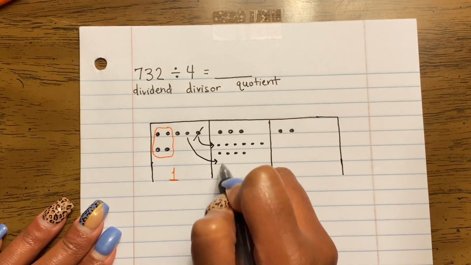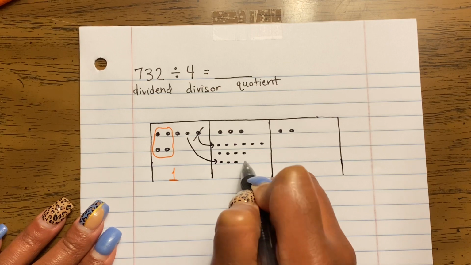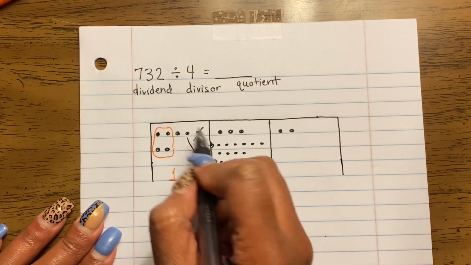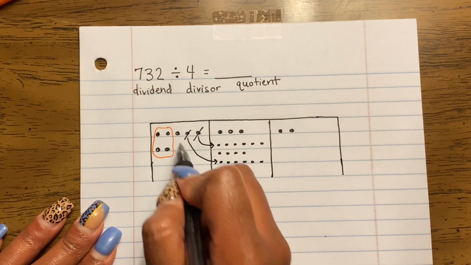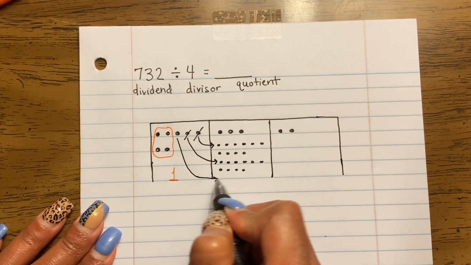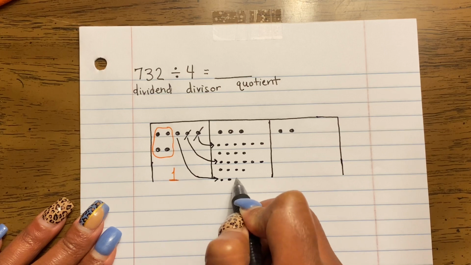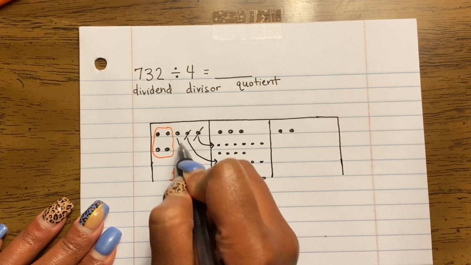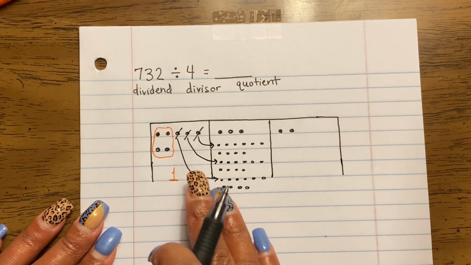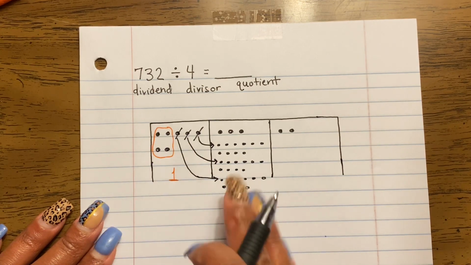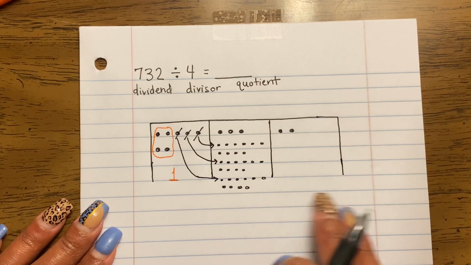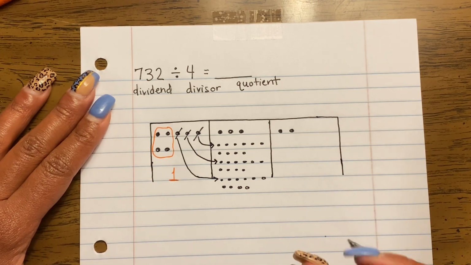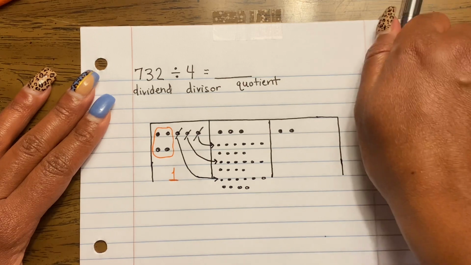This one is moved as well: 10, 20, 30, 40, 50, 60, 70, 80, 90, 100. And so each of these I'm creating 10 dots every time: 1, 2, 3, 4, 5, 6, 7, 8, 9, and 10. Now because they're no longer here in the hundreds and they are now represented in the tens place, that's why I've crossed them out, to make sure that we're not over counting them.